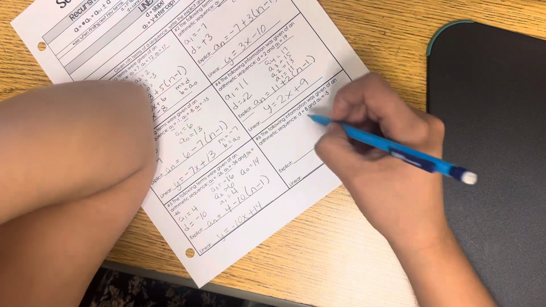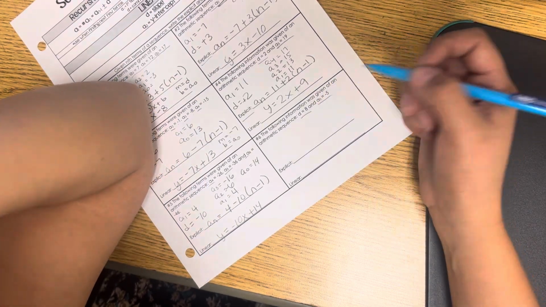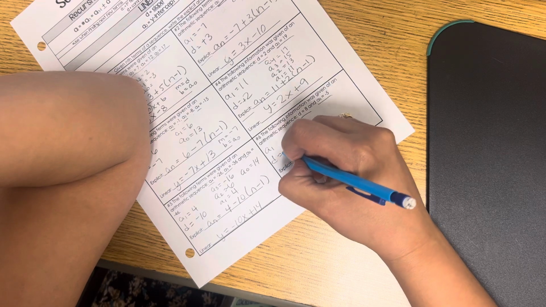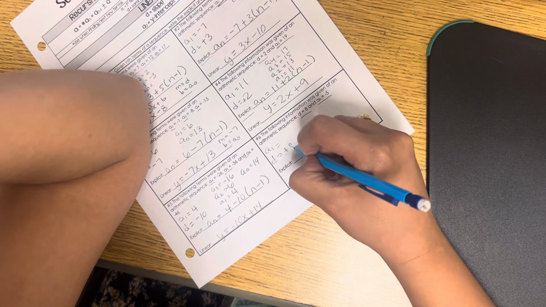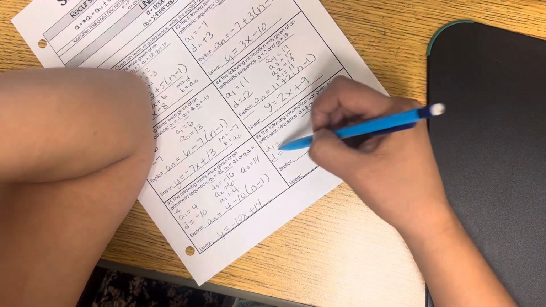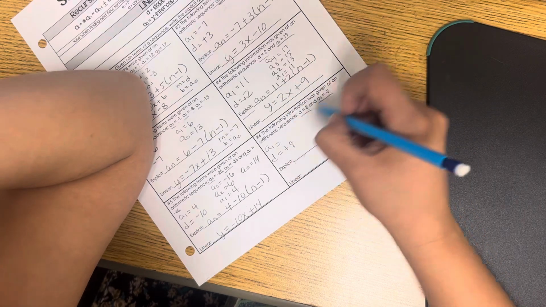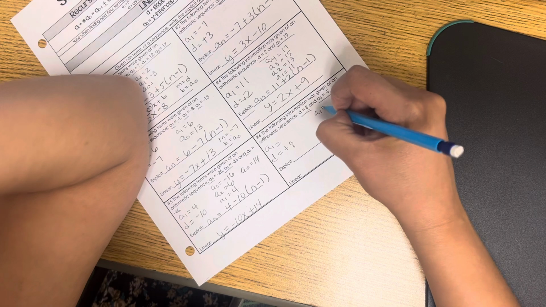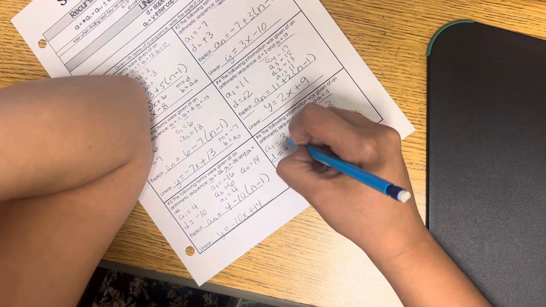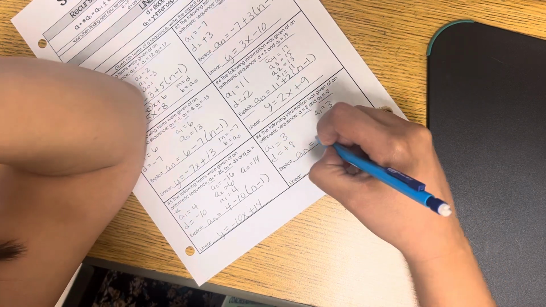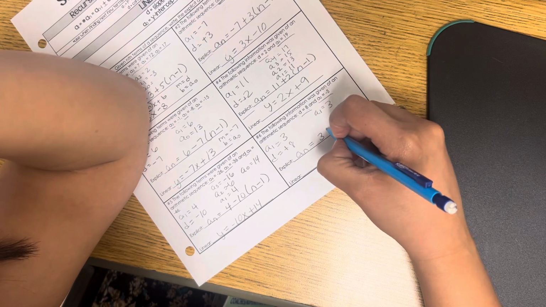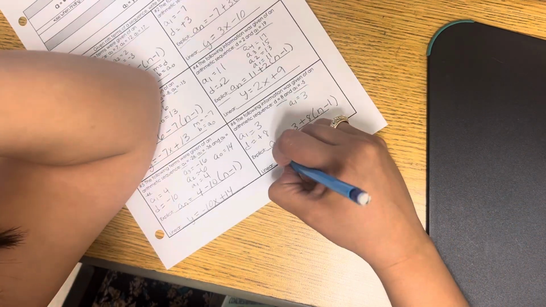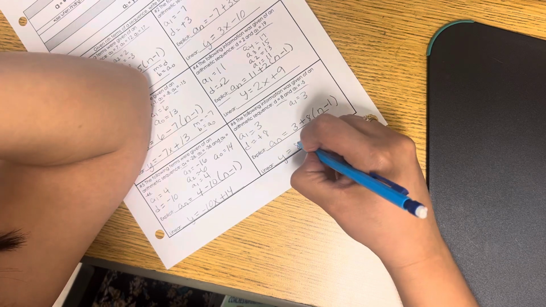Number 6, my common difference is 8. My 0 term is negative 5. So I need my first term and my common difference. Well, they literally told me my common difference is adding 8 since it's positive. My 0 term is negative 5. So if I know I'm adding 8 to negative 5, that would make my first term positive 3. So my explicit would be a sub n equals 3, which is my first term, plus 8, parentheses n minus 1. And then my linear would be y equals my common difference, which is 8x.